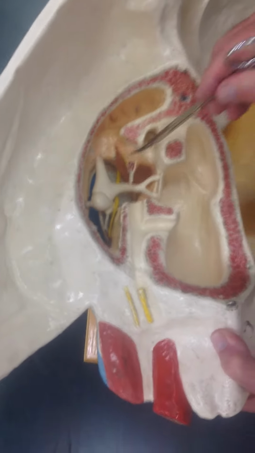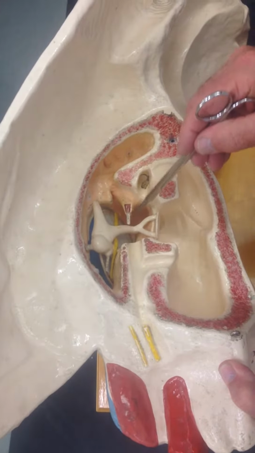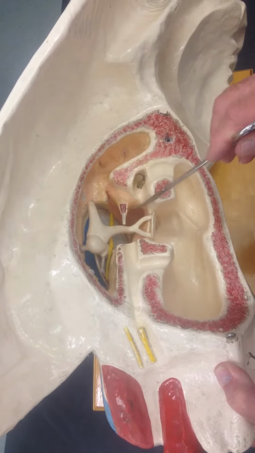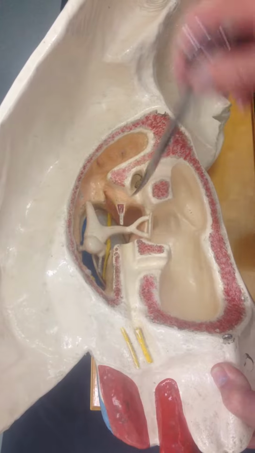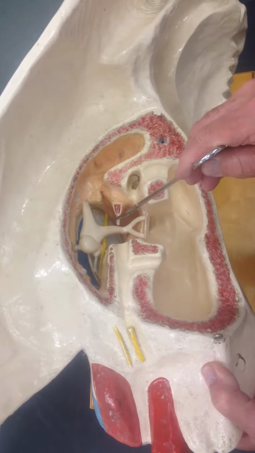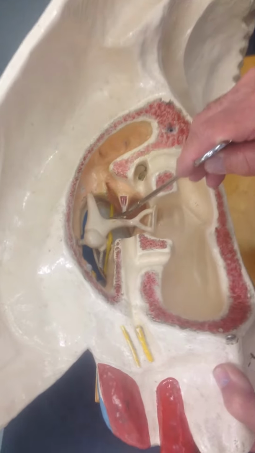So there's your pyramid, there's the muscle, the stapedius within that, and as the facial nerve drops down, it sends off a branch that innervates that. Okay, and then it continues down on the posterior wall, and gives off this nerve right here. What's that nerve?